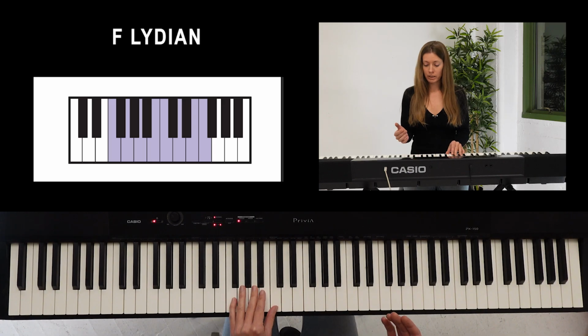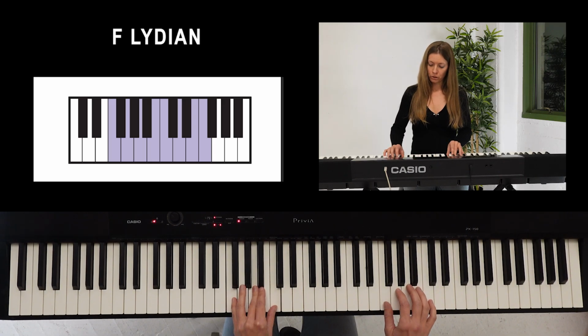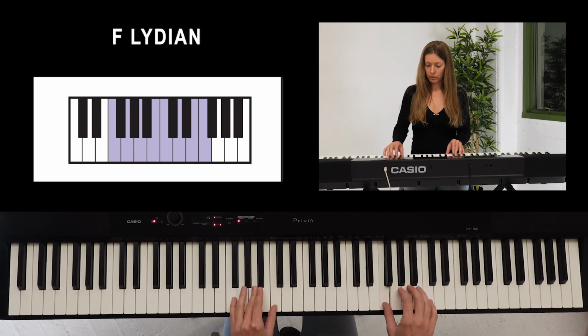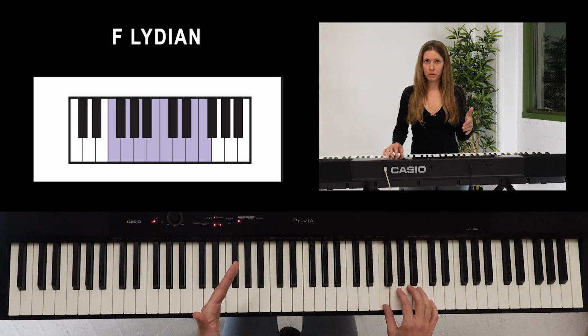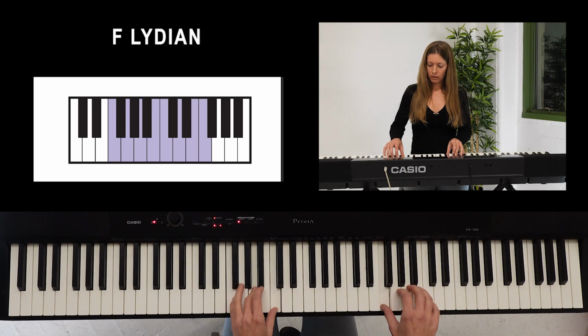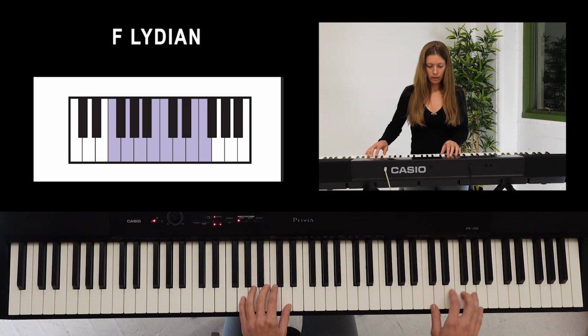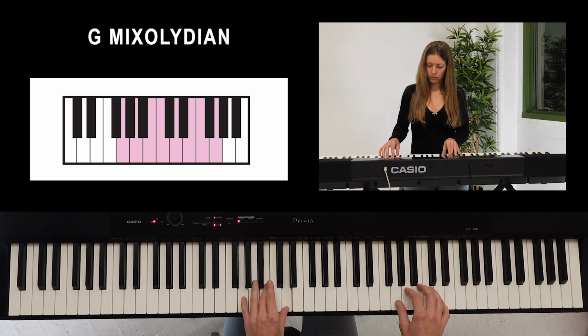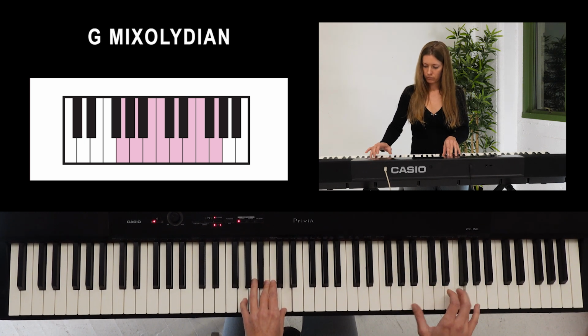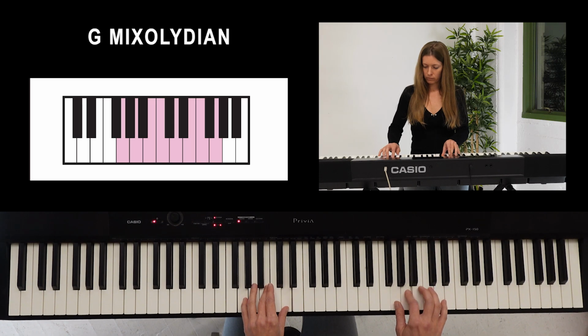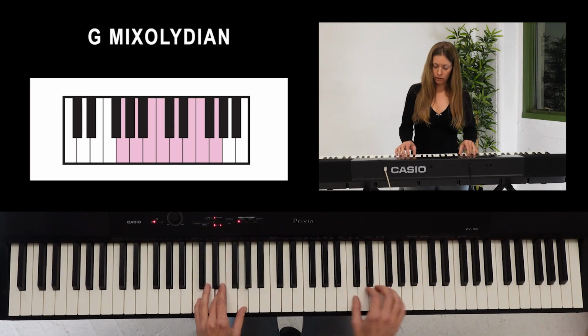We want to stay in C. So you can use your Lydian mode, because remember F is our 4th note in the key of C, so we can use our Lydian mode there to solo over it. And then Mixolydian, G when we get to the 5th. And then back to our 1.